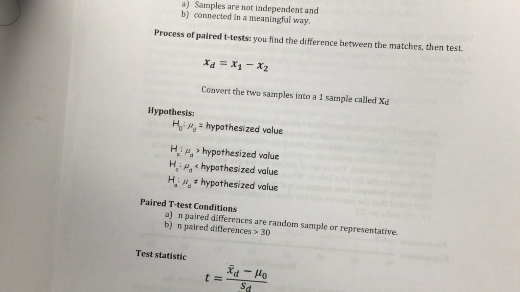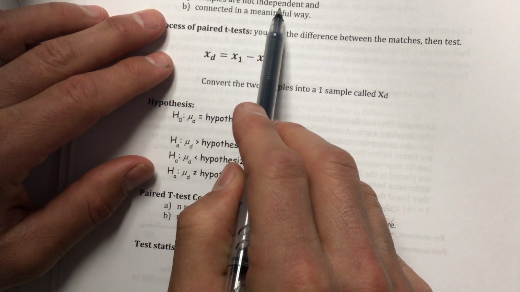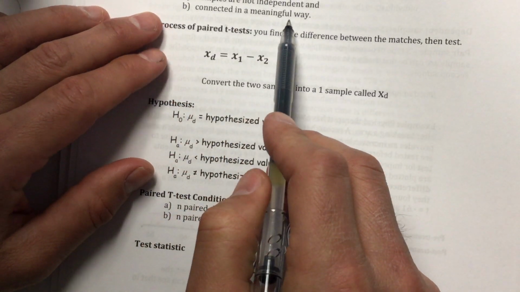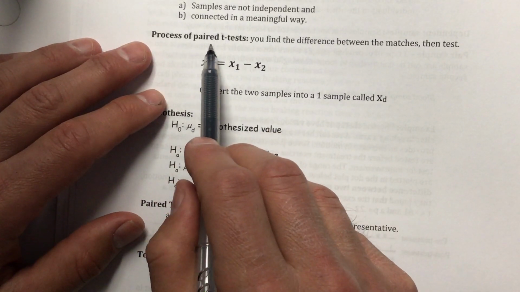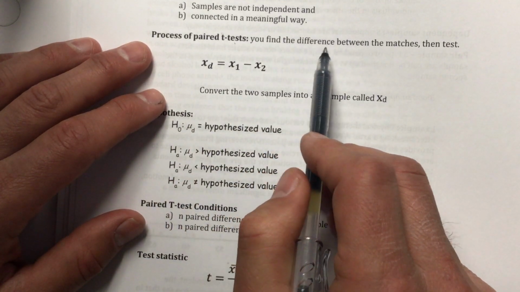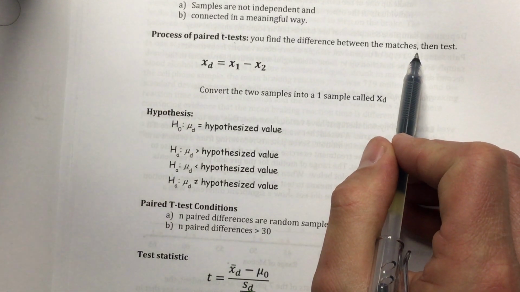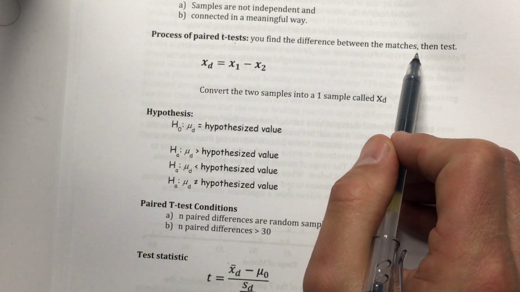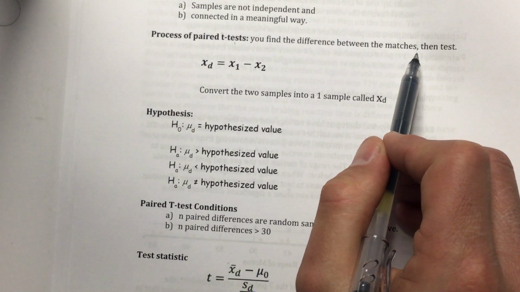All right, when are we going to use these? We're going to use the paired t-test when the samples are not independent and connected in some meaningful way. The process of a paired t-test: you first find the difference between the matches, then you do the test. So you're going to subtract them first, as opposed to averaging them all and subtracting the averages.